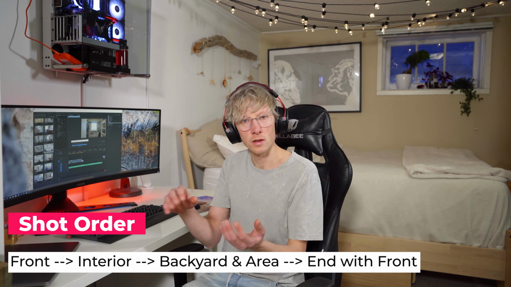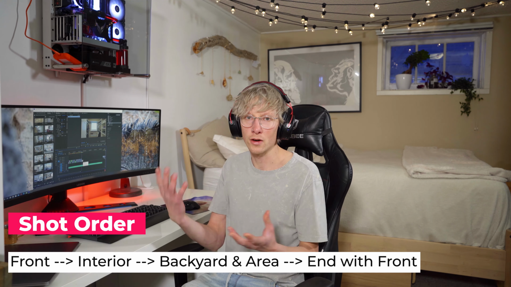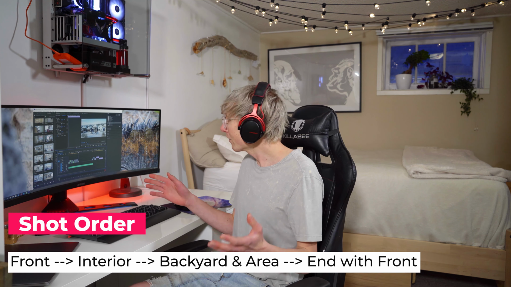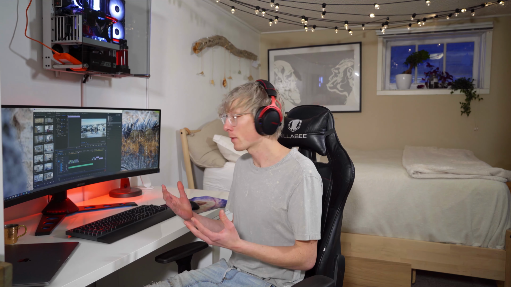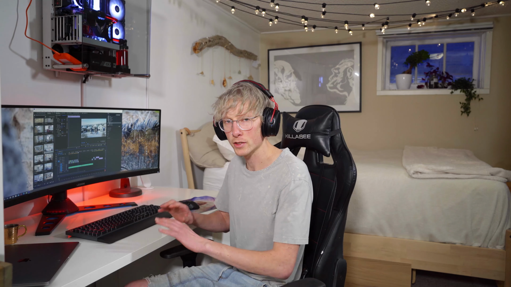So I always like to start with the front exterior establishing shots, all the interior shots, and then end with the backyard and surrounding area shots. And I find a really good way to introduce that you're back outside is if you have an aerial shot, showing a wider establishing shot. If not, all the ground stuff will work just fine.